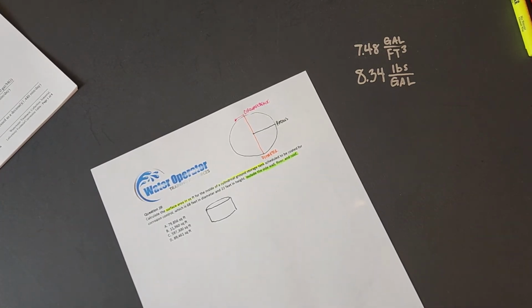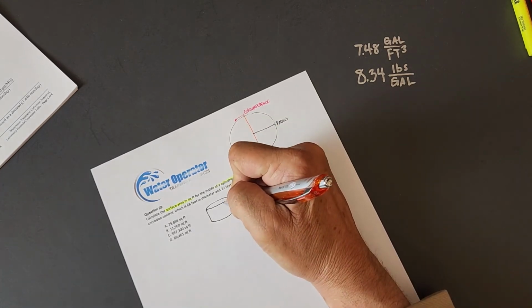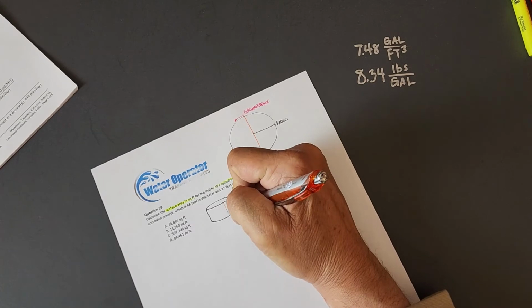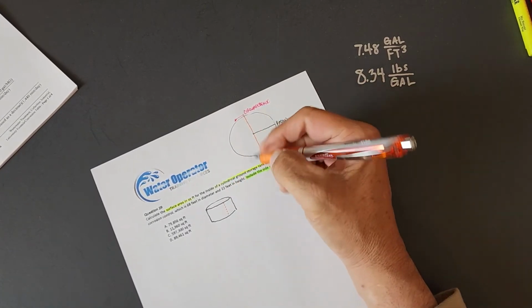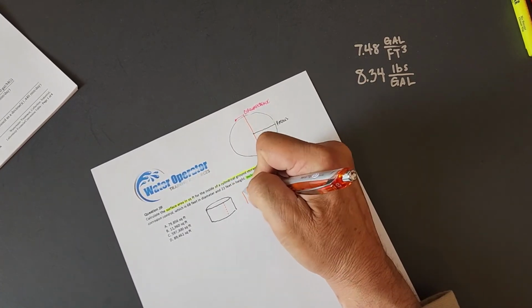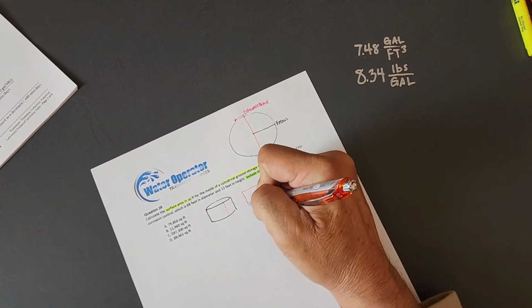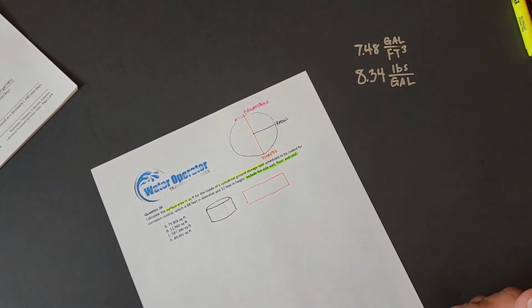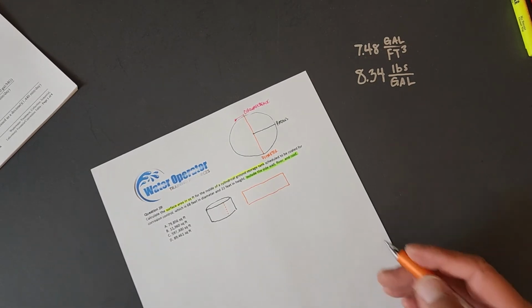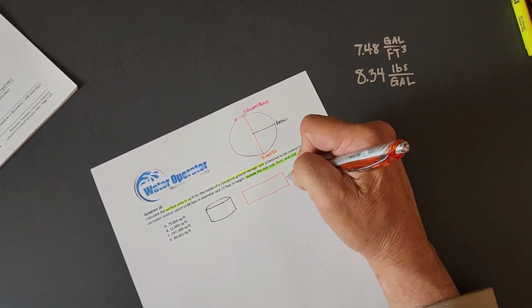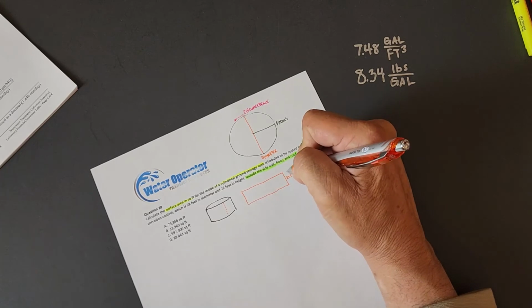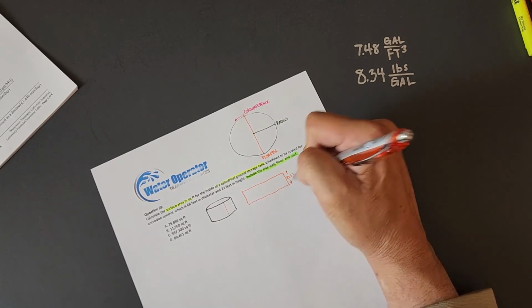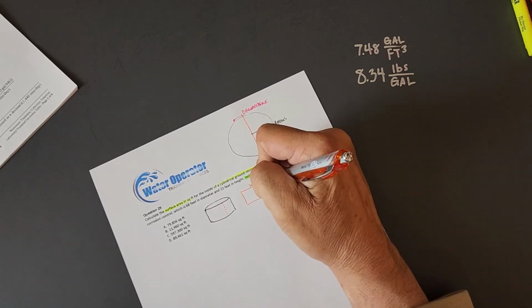Now, if I take the sidewall and cut it straight down, and then lay it out flat, I'm going to be left with one giant rectangle, right? We know that the height is 22 feet. But what is the length?